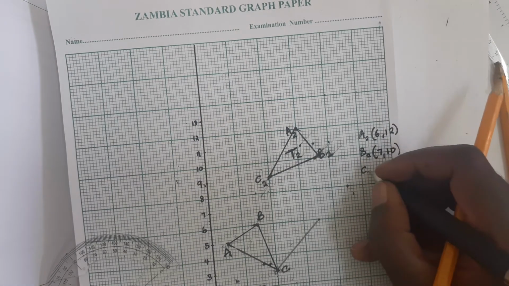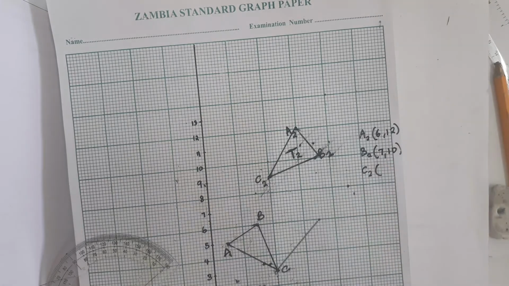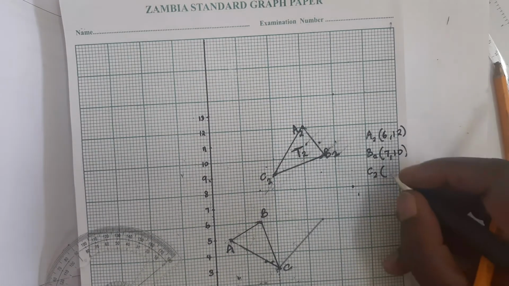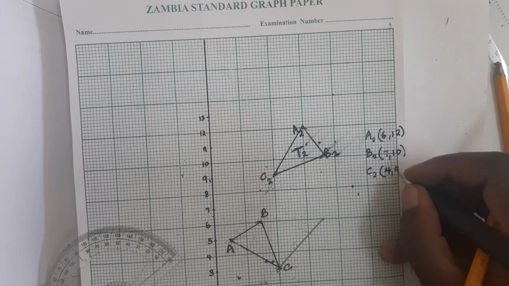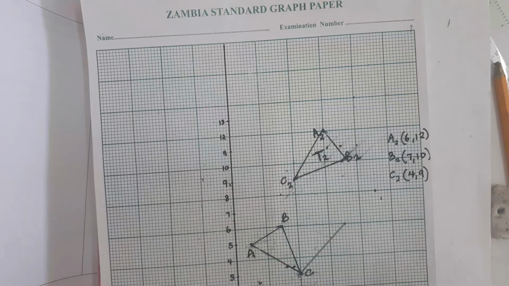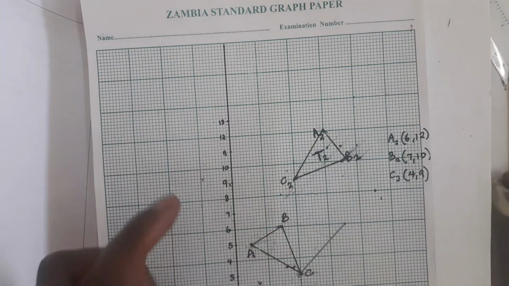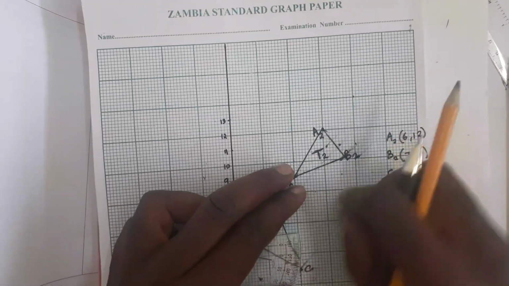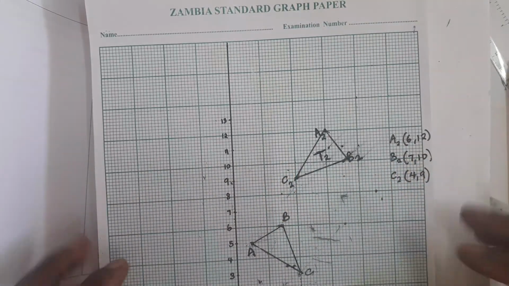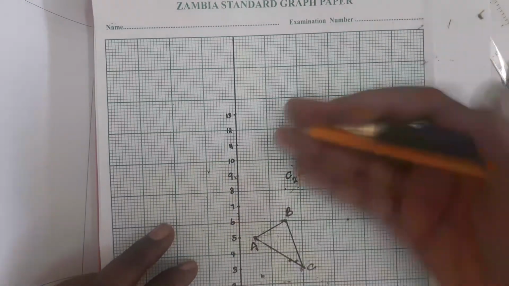Then our C2, what are we getting? Our C2, it is 4, 9. These are the coordinates, and we have done that. Okay? So basically, this is what we are supposed to do. These lines, we're just using them to guide ourselves, but they are not supposed to be there.